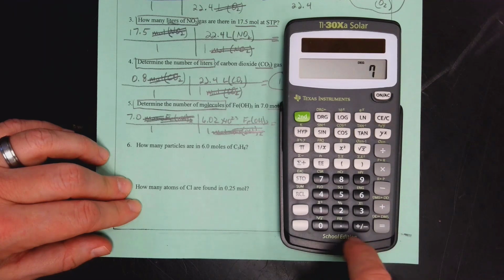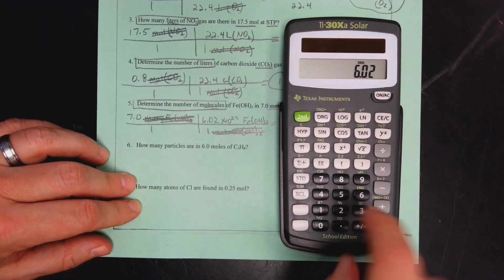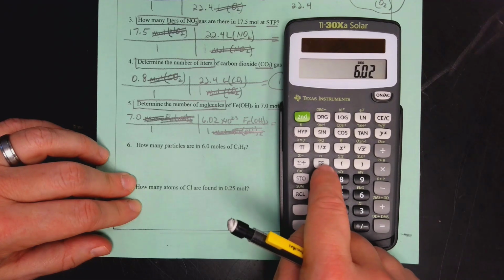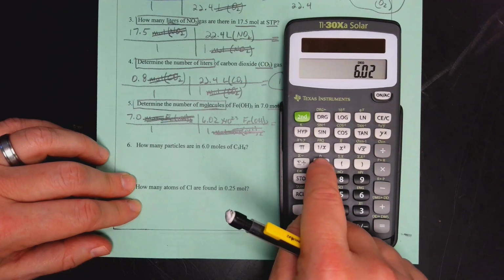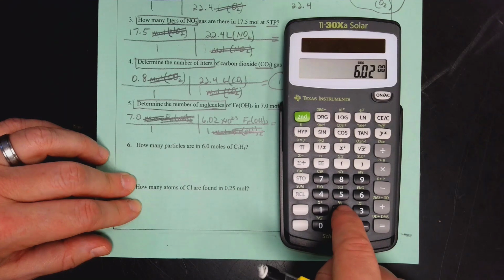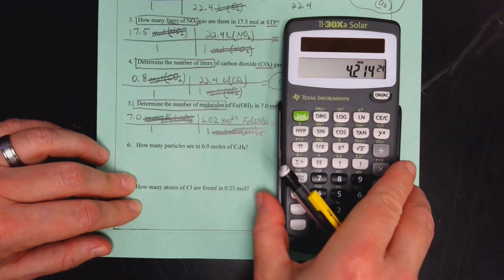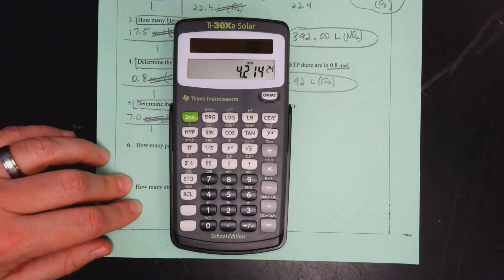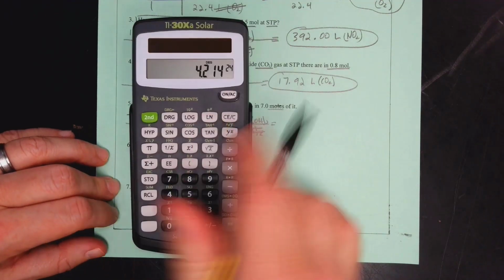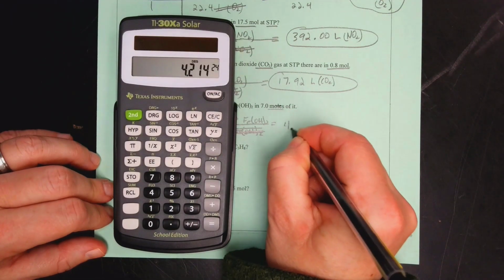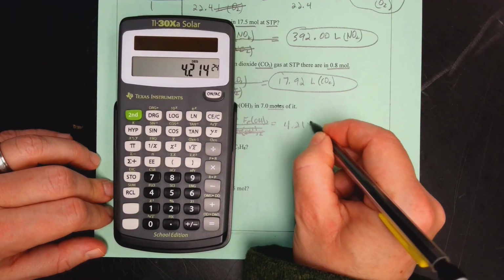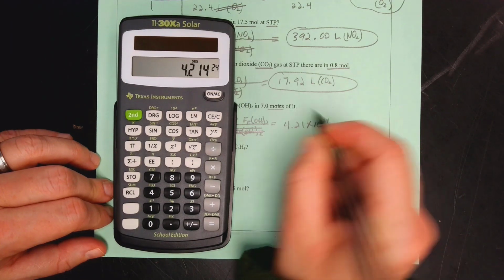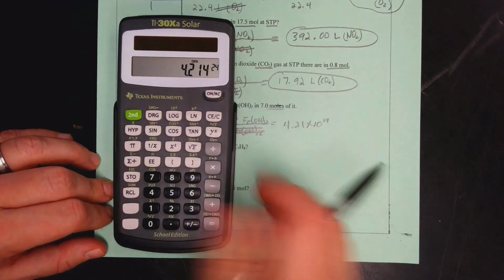So I'm going to take 7.0 times 6.02. I'm going to use this button just above the 7, the EE button. I'm going to type in my exponent, 23, equals, and if I look at that, I end up with an answer of 4.21 times 10 to the 24th, so make sure you're double checking getting that exponent right.